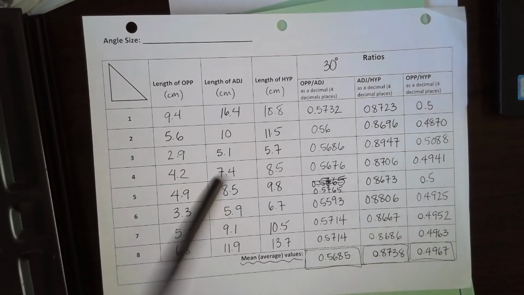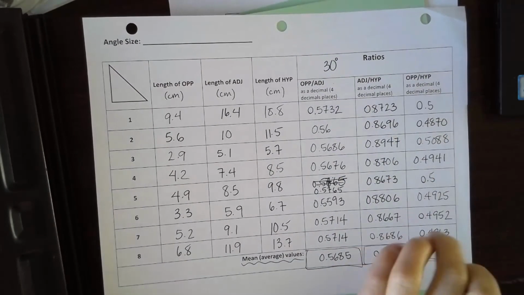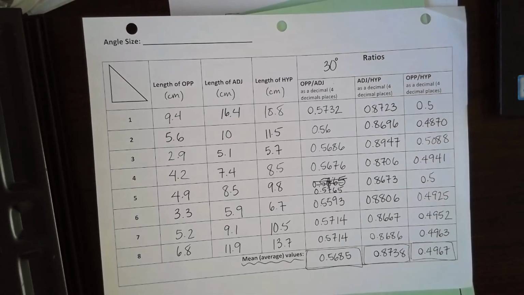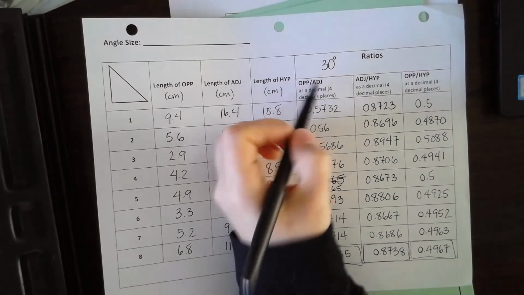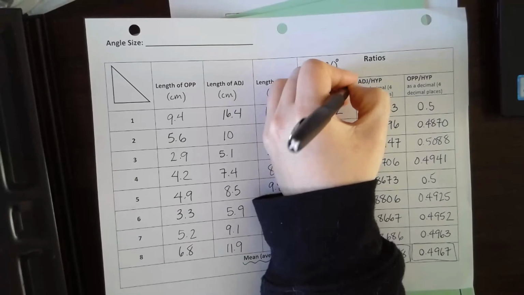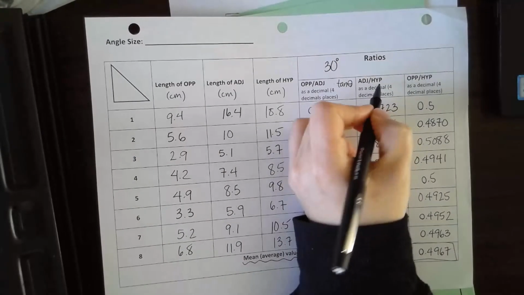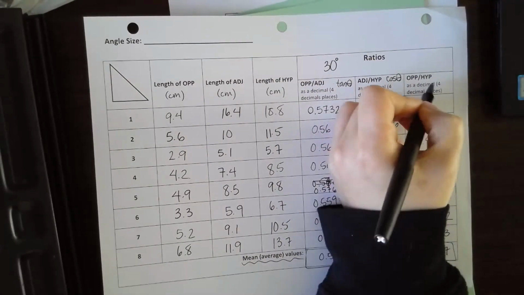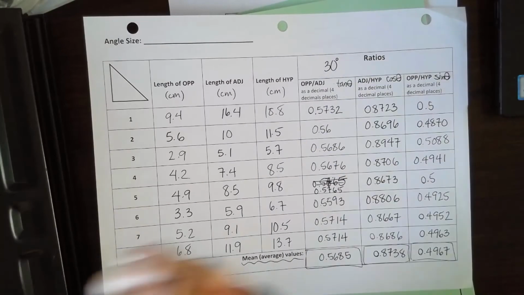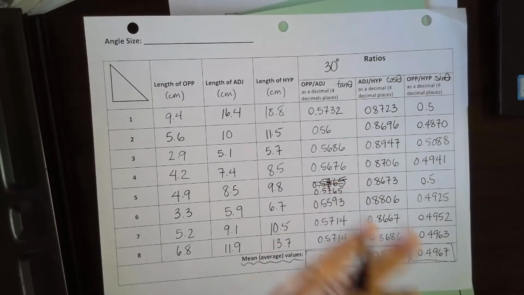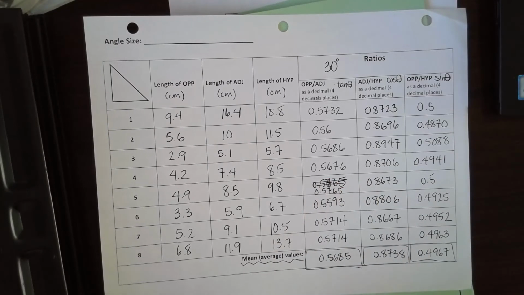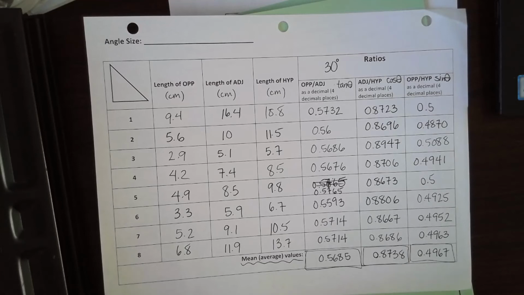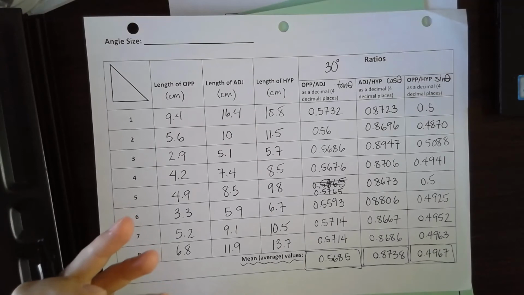Now we can just start calling these things by their ratio name. So we have these 3 primary trig ratios: the opposite over the adjacent, we call tan; the adjacent over the hypotenuse, we call cosine; and the opposite over the hypotenuse, we call sine. So we don't have to go around saying the ratio of the adjacent over the hypotenuse for a 30-degree angle is about 0.87, okay?